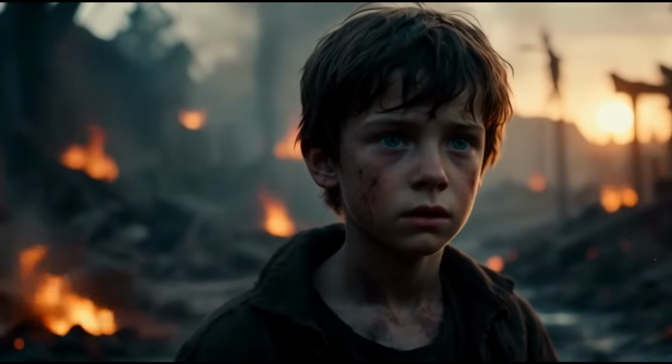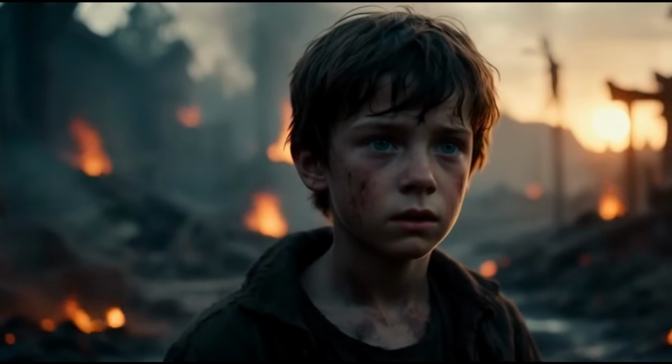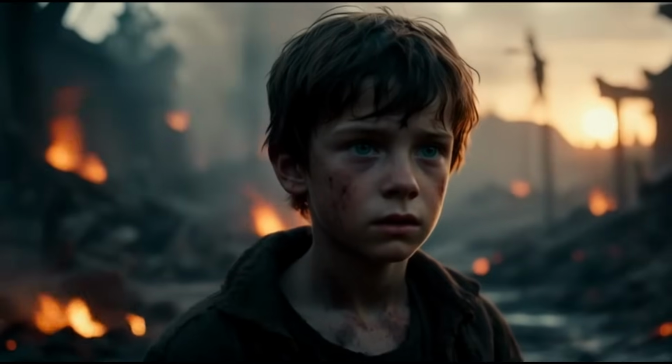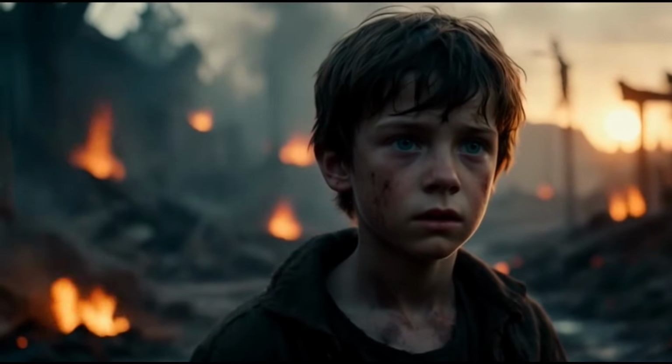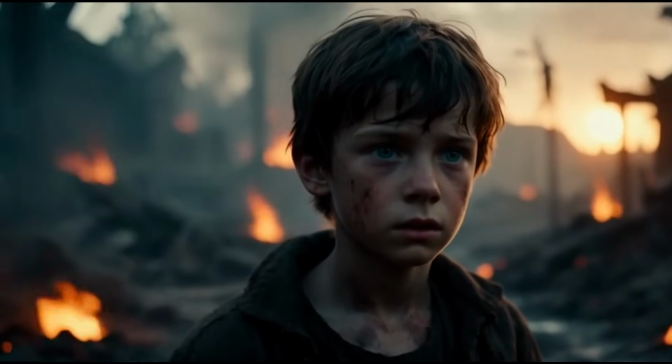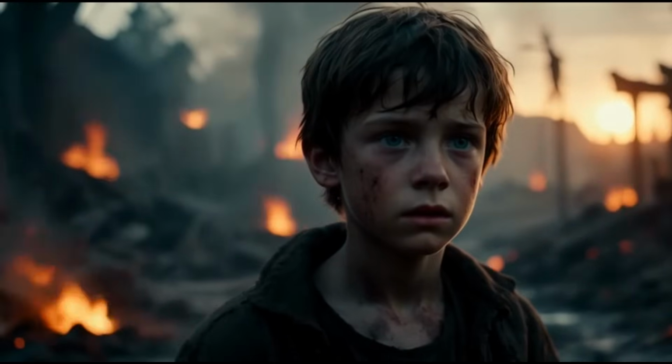Alright, here's our generation, and this looks perfect. This is indeed a young boy, and his expression does show fear and despair. He is standing in a war-torn environment with destruction, fire, and debris.